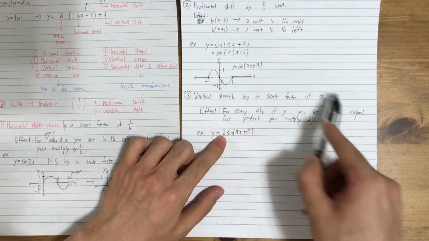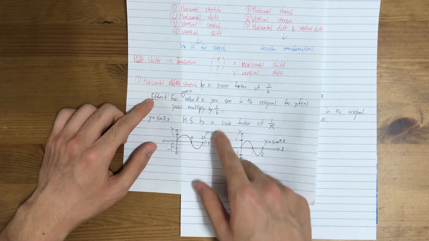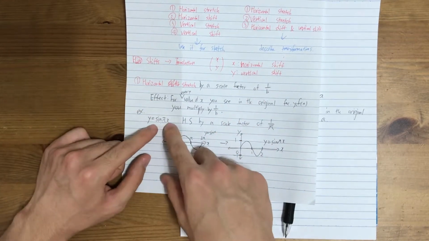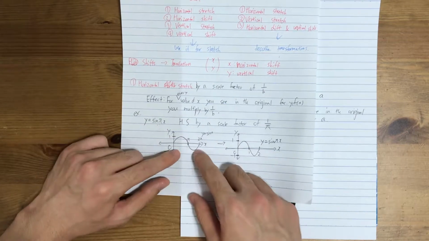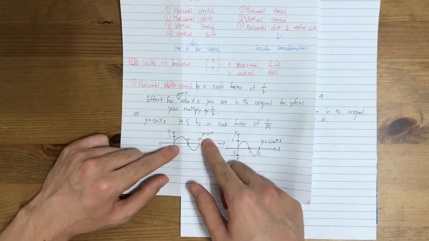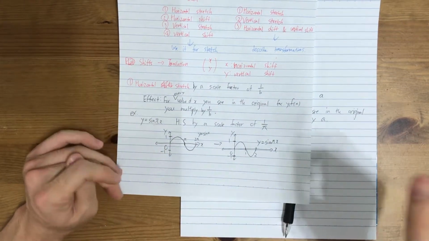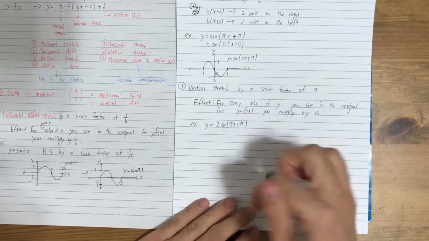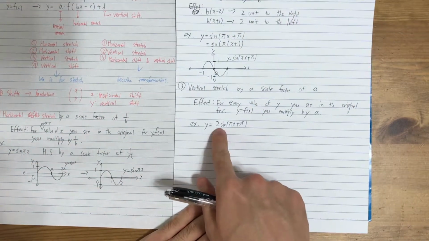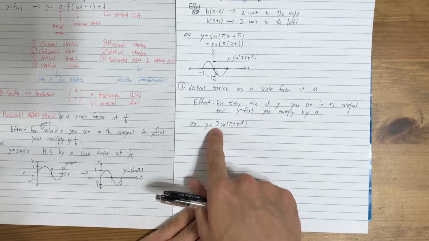But for this one, since we have to sketch something like this, it's going to be much better if we choose y equals cosine x as the original function. What I mean by original function is the function you know, the function that you can start with, okay? So for this one, it's a vertical stretch by a scale factor of 2.